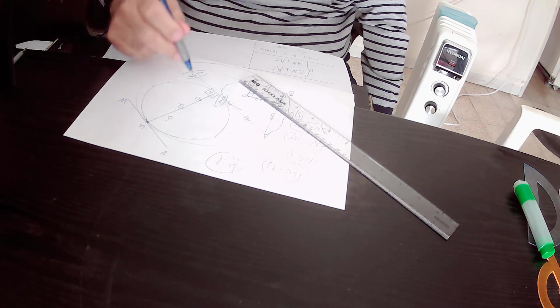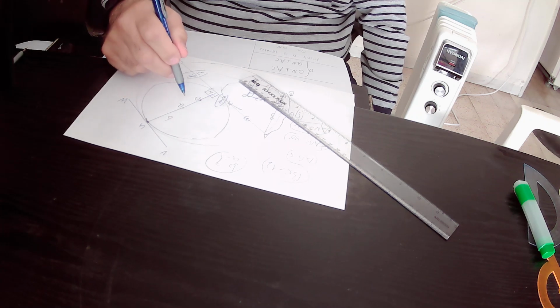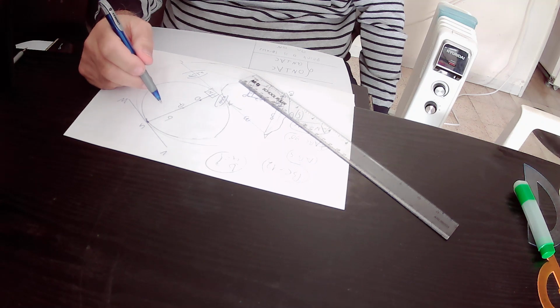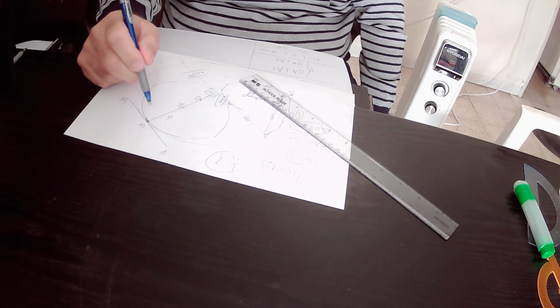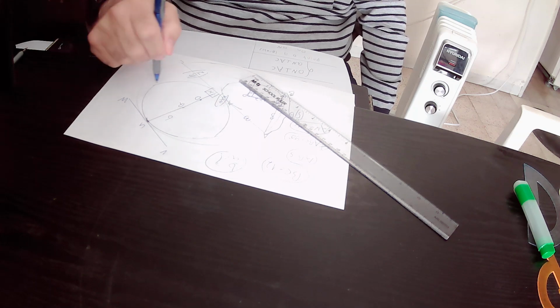Here point Q is the center of this circle, point U is a point on the circle itself, therefore QU is the radius of this circle, equal to B units in length. The radius QU is drawn to point U, the point of tangency of tangent VW with this circle.